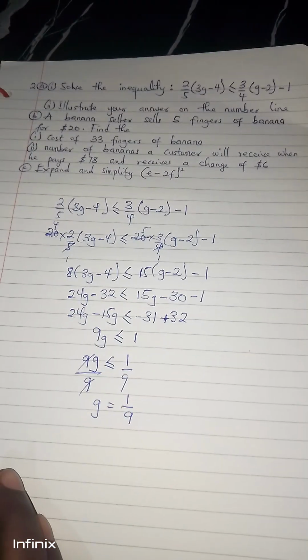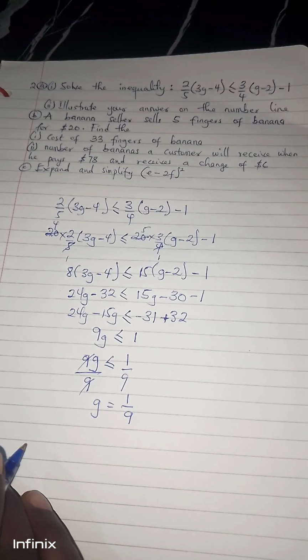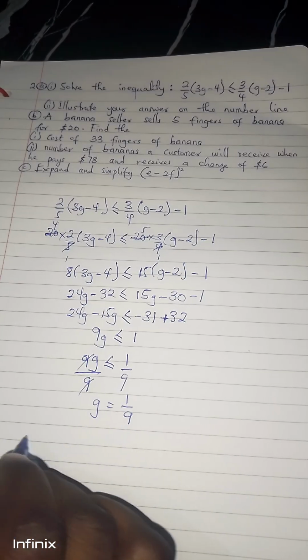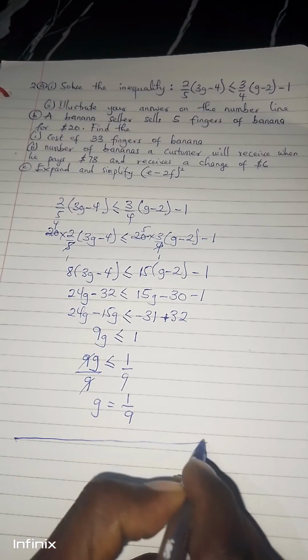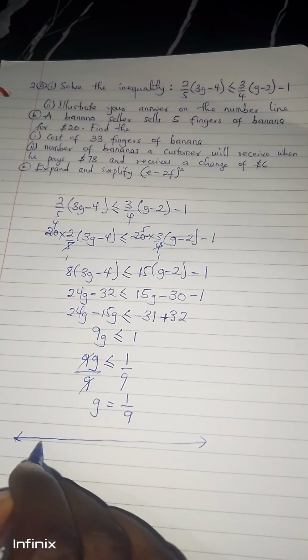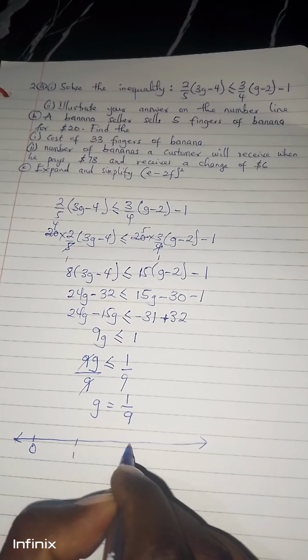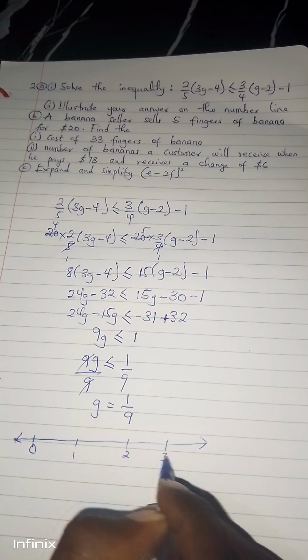Right, 1 on 9. And you were asked to illustrate the answer on the number line. So to illustrate this, the number line should be within the range of your answer. So let me see, I have 0, 1, 2, 3.